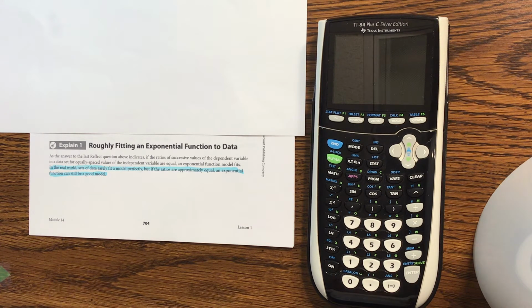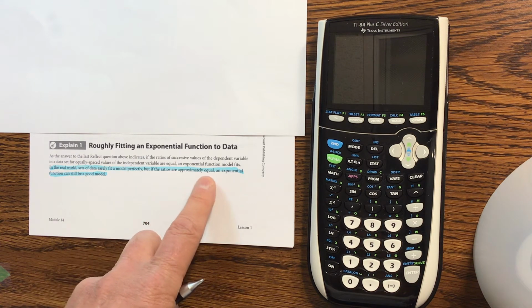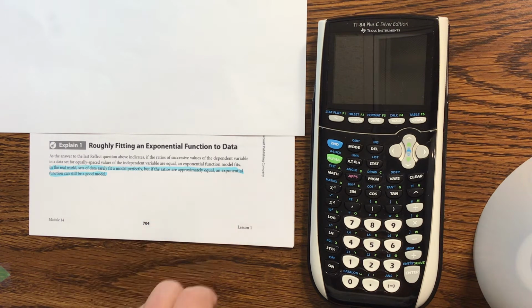Now again, if you went back to look at the Explore, all that data fit perfectly, okay? We've got the common ratio to be the same, but sometimes we're not going to get that. But if the ratios are approximately equal, an exponential function can still be a good model, okay?